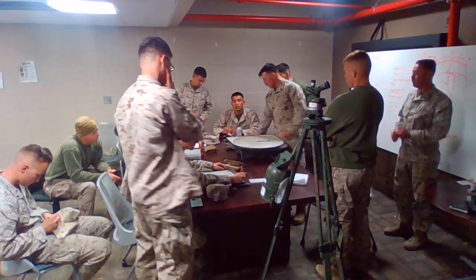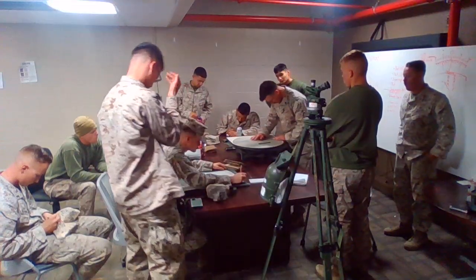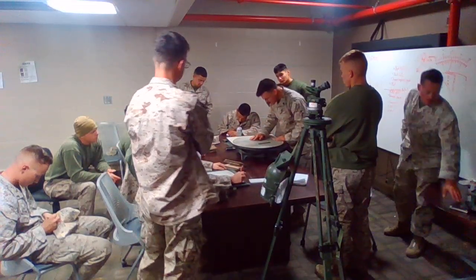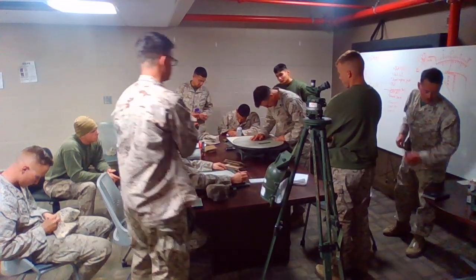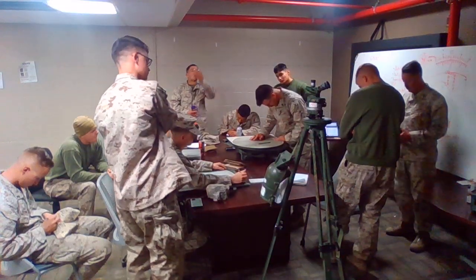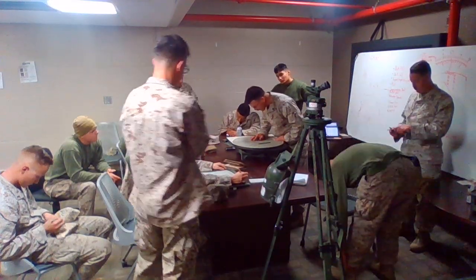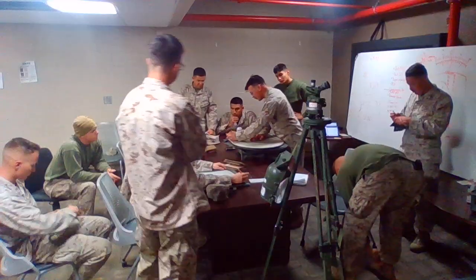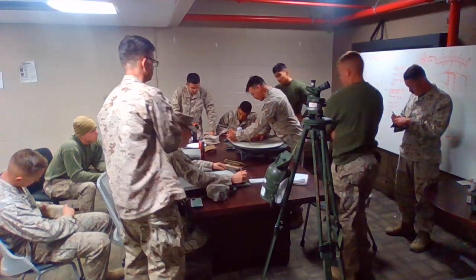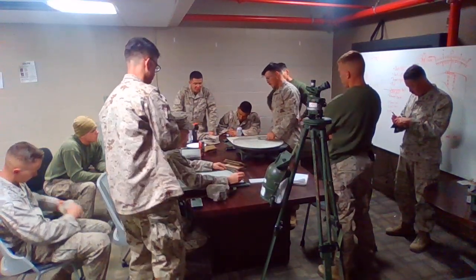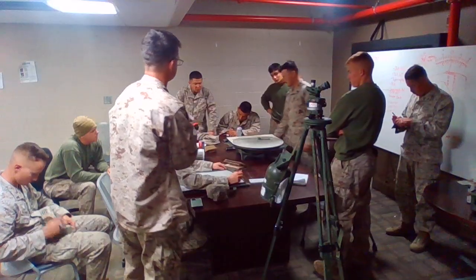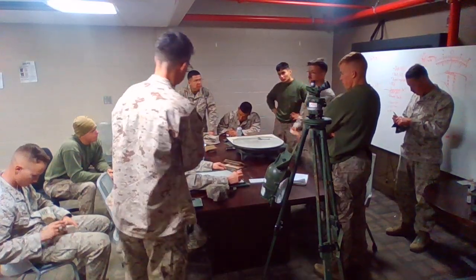Now I'm going to use my range arm, find range. Just about 3,400 meters. I need that last number for deflection. 3, 5, 3, 4. Yeah. Vernier scale. We go on the linear scale.